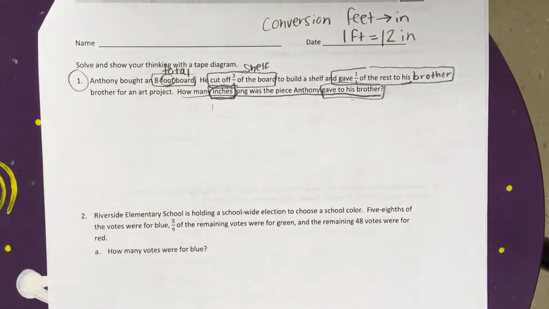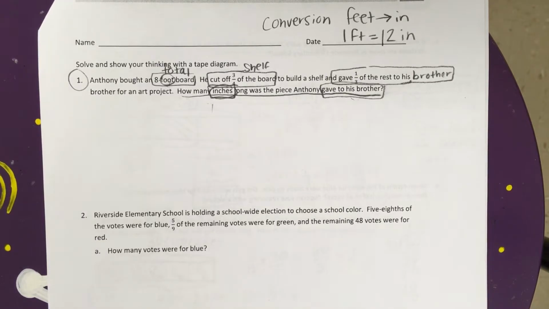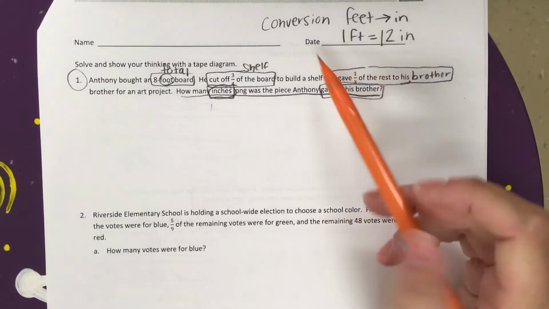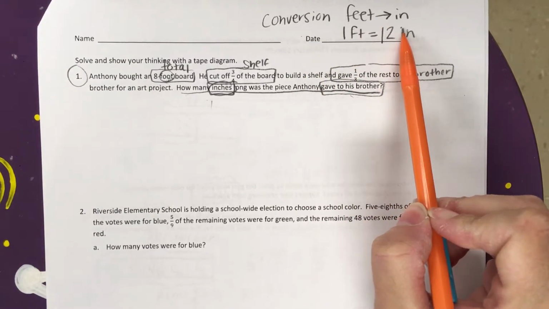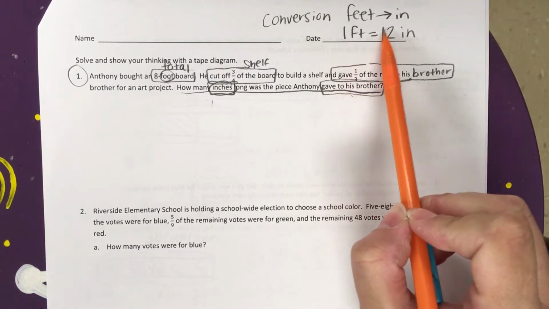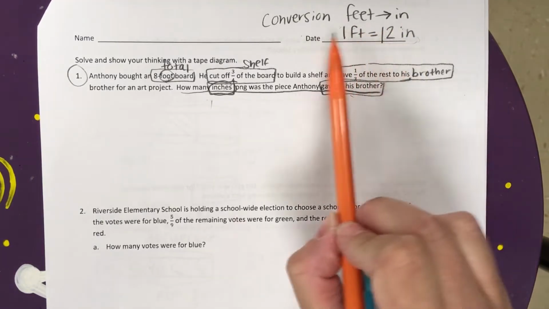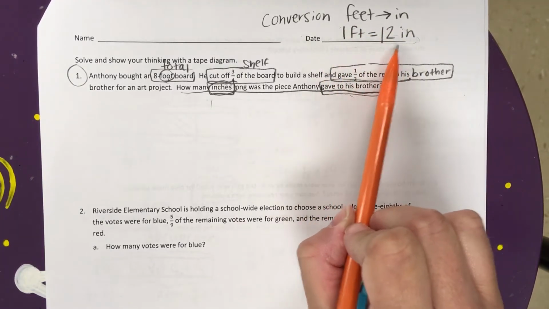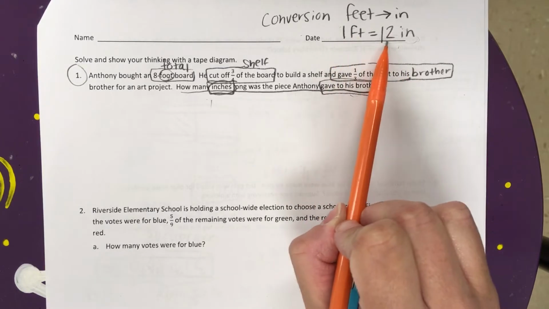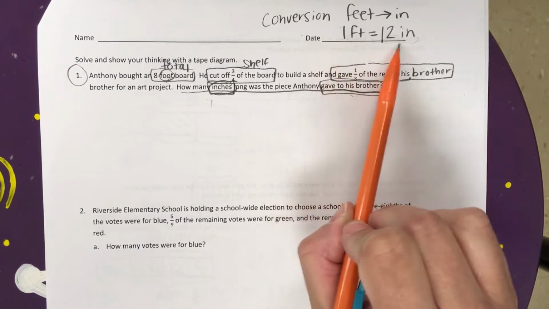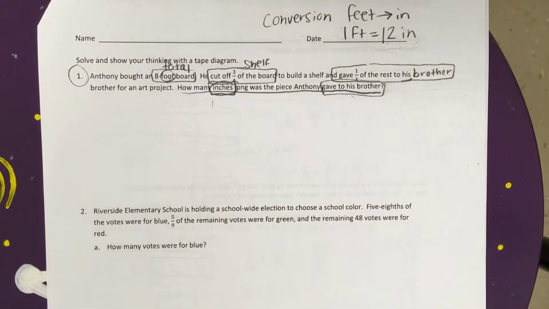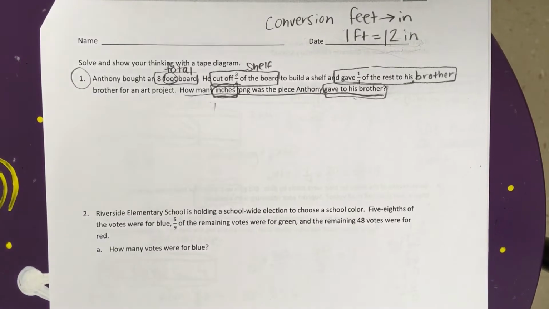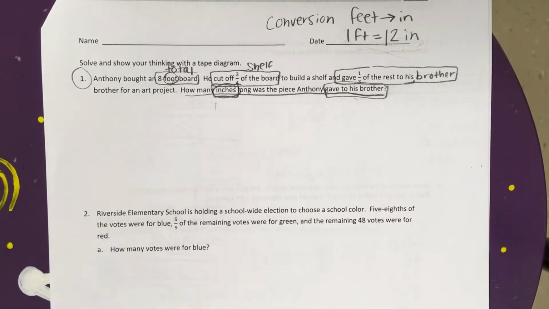So it's February 12th, and our homework tonight is Lesson 16 homework number 1. In class, we talked about how there's a conversion here from feet to inches that we need to keep an eye out for. And this idea that 1 foot equals 12 inches, this should be something that we have memorized at this point. So if this is something that you don't know off the top of your head, it's something that I'd like you to work on memorizing over the next weekend or so. Really work on that however you can.